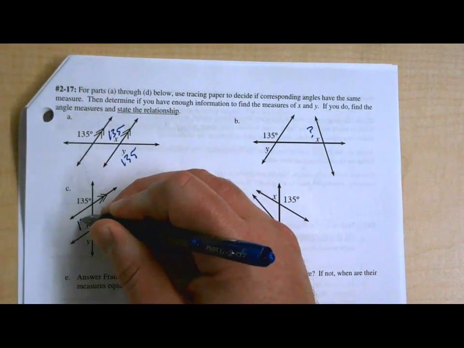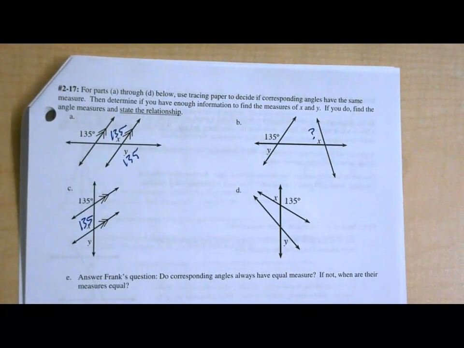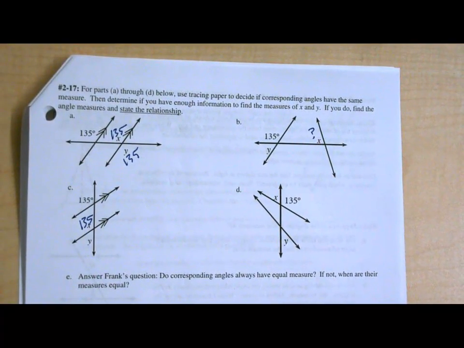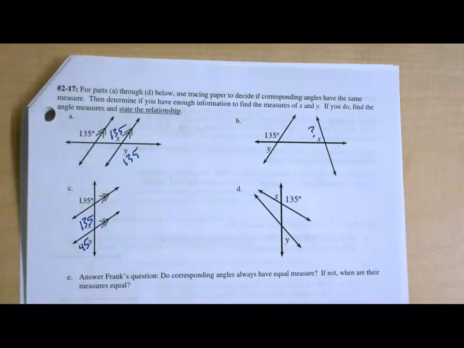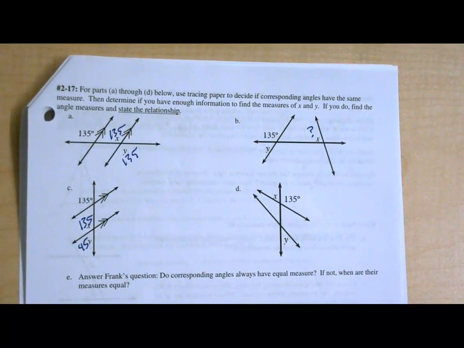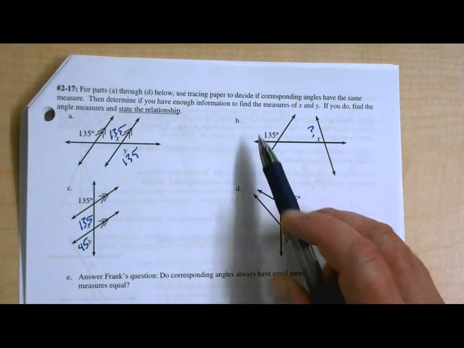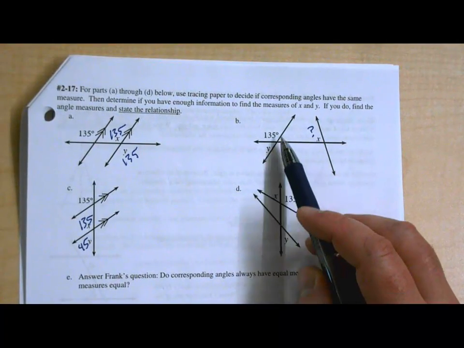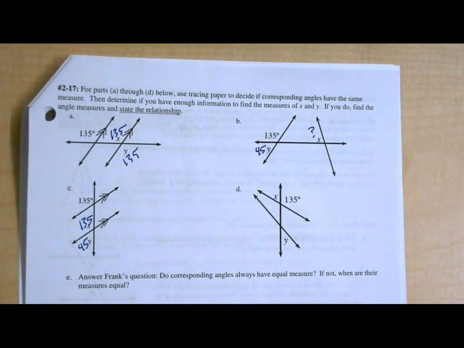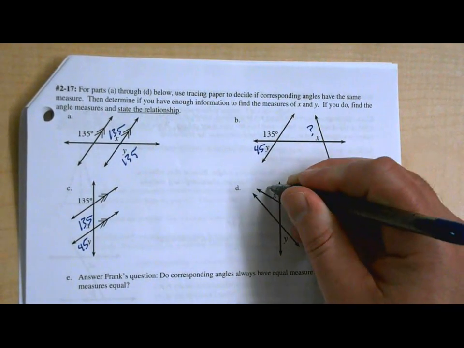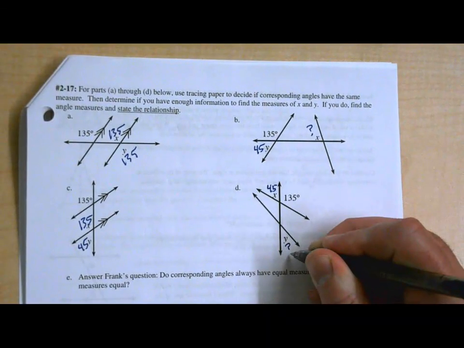Parallel lines, so they are corresponding, which means they are equal. 135, what does 135 add up with to make 180? 45, thank you. Hooray. That would be 45. Can we find X in part B? Can we find Y? Supplementary angles always add up to 180. It doesn't matter if the lines are parallel or not. They always add up to 180. So same thing here. We could find X, but I don't think we have enough information to find Y.